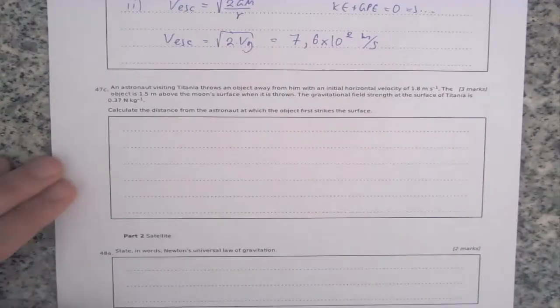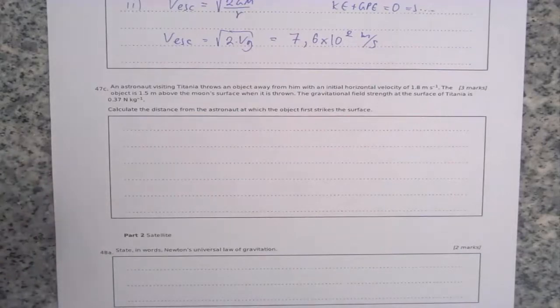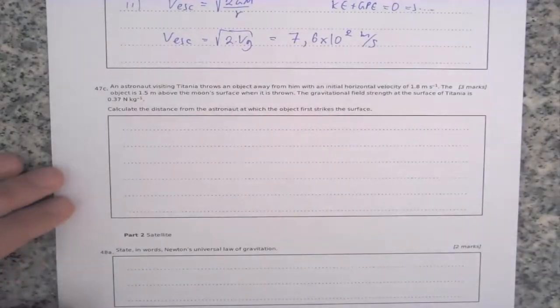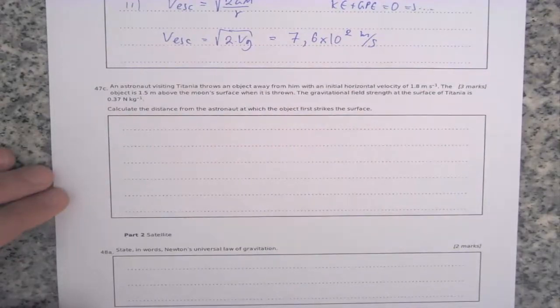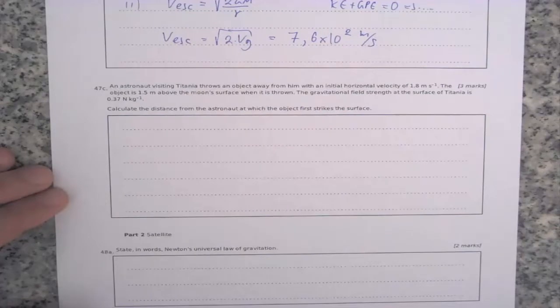meters per second. Now, the 47C, it says that an astronaut visiting Titania throws an object away from him with an initial horizontal velocity of 1.8 meters per second. The object is 1.5 meters above the moon's surface when it's thrown. The gravitational field strength at the surface of Titania is 0.37 newtons per kilogram. Calculate the distance from the astronaut at which the object first strikes the surface.